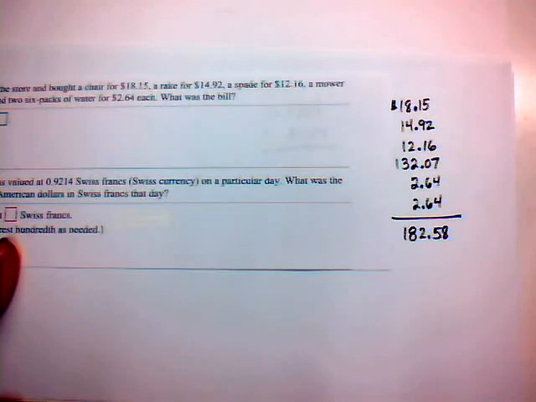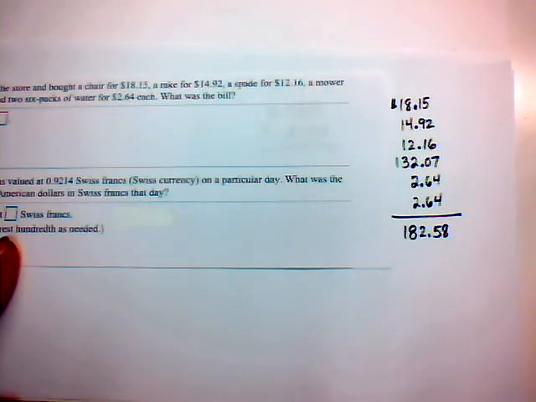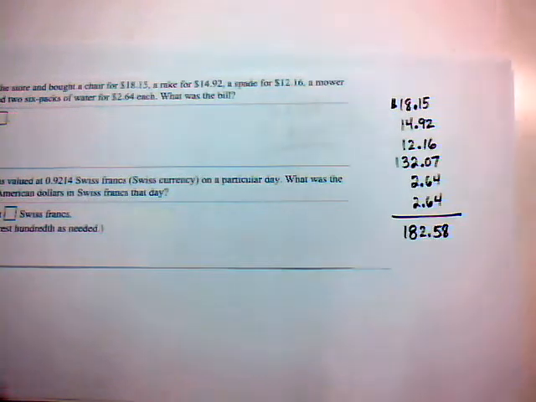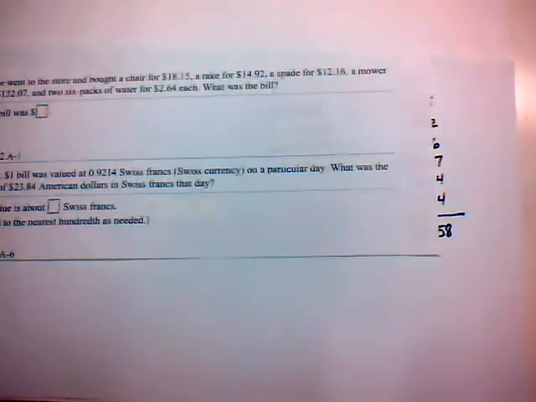Now we can add this column by column, or if you wish, you may use a calculator, and then you'll get the final answer of $182.58. So that would be the total cost of the bill, $182.58.